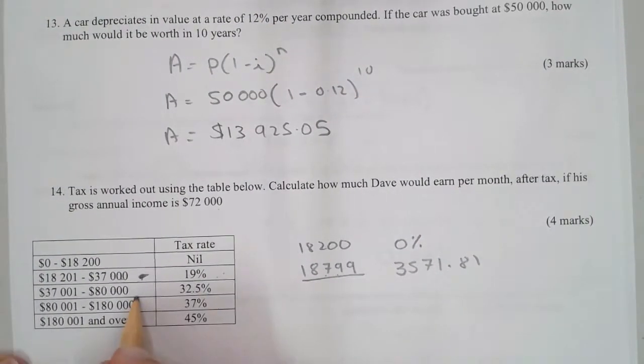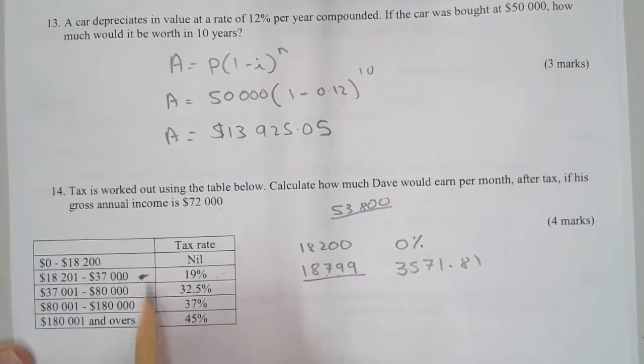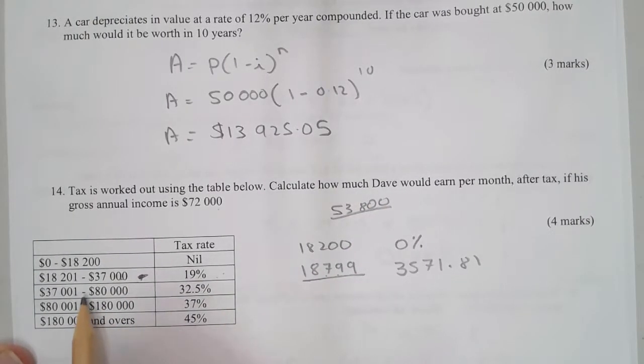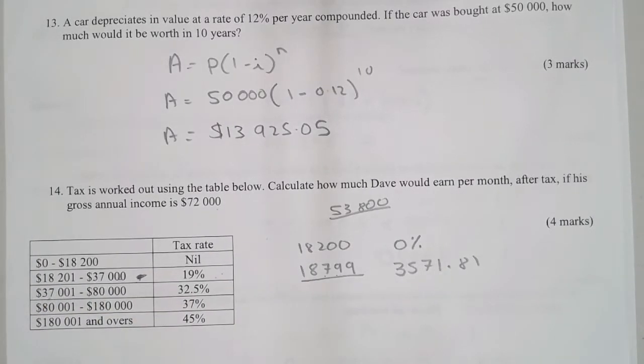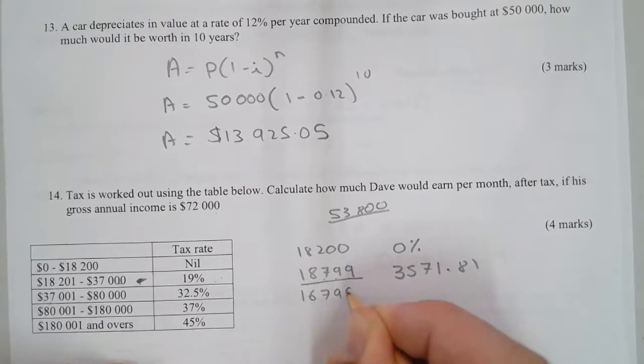Now in this category, remember that there was $53,800 total. So if you take away the 37,001, 53,800 minus 37,001, in this category he's actually getting charged on $16,799.